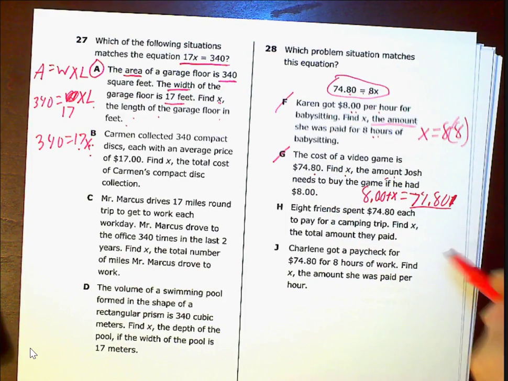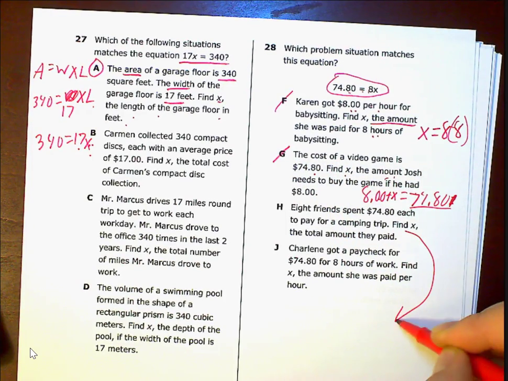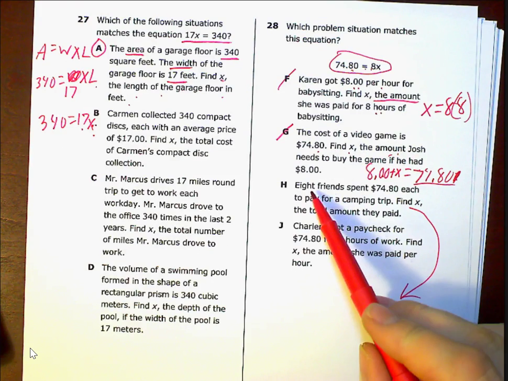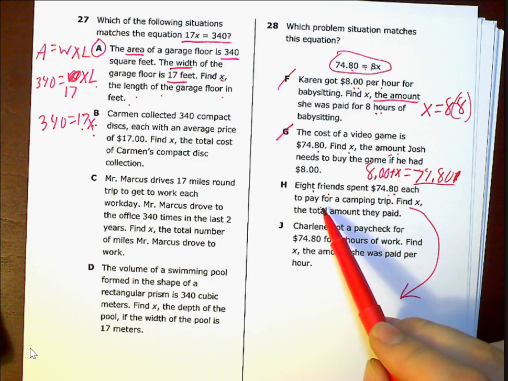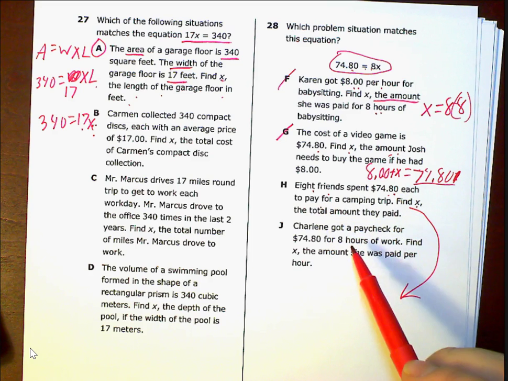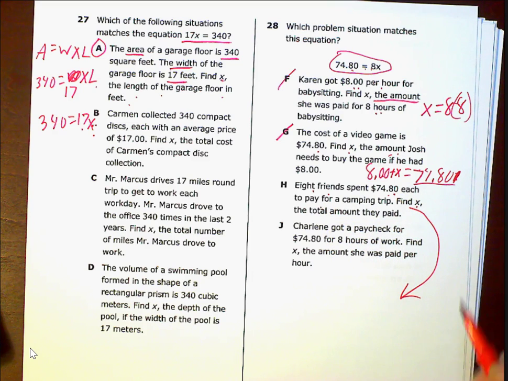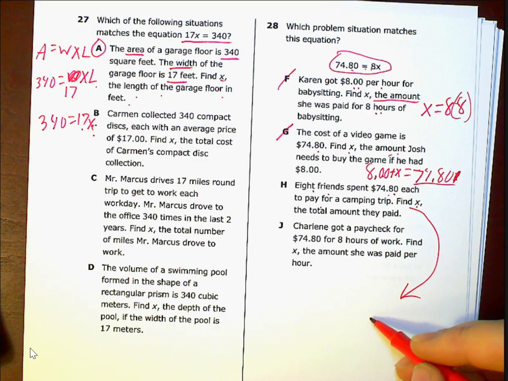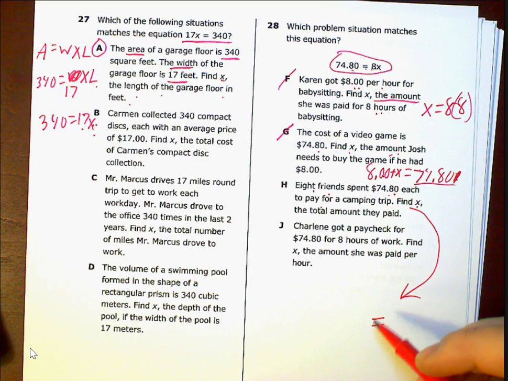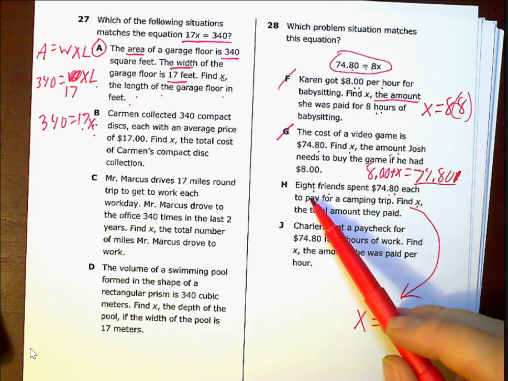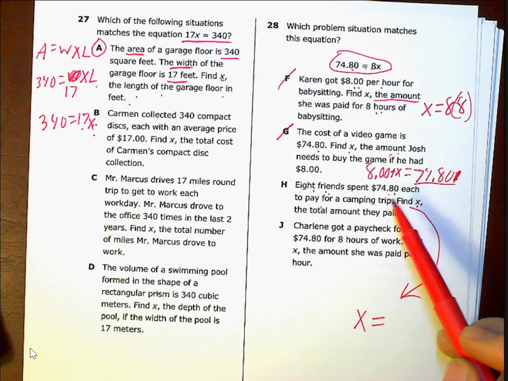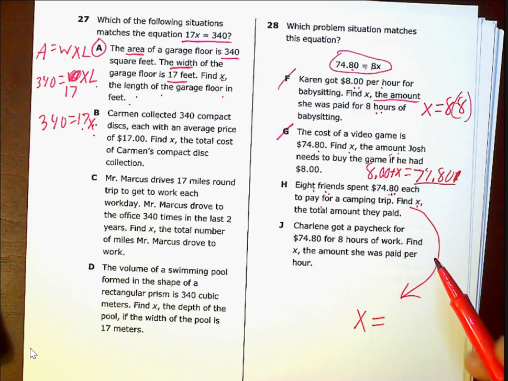Let's look at H, and I will do H right here. 8 friends spent $74.80 each to pay for a camping trip. Find X, the total amount they paid. So X is going to be the total, so I'm going to go ahead and put that on the left by itself, because usually the total is going to be by itself. And then we've got 8 friends, and they spent $74.80 each.